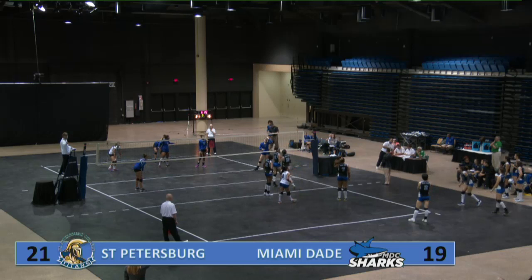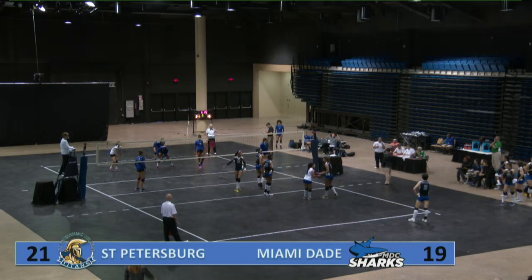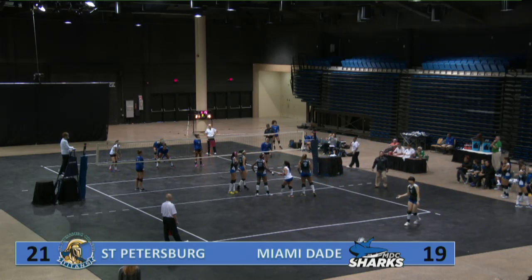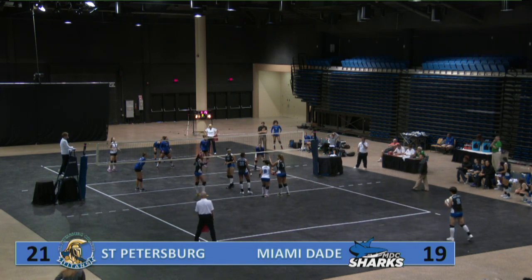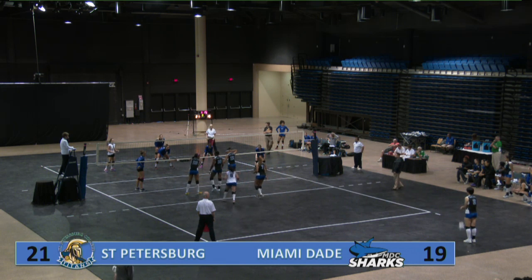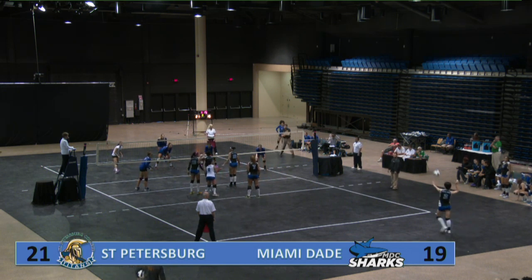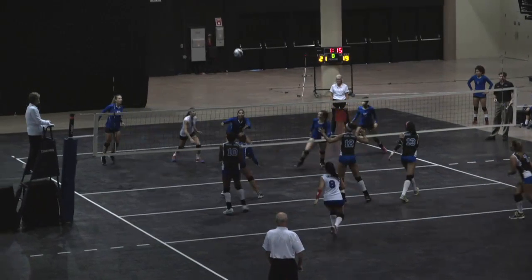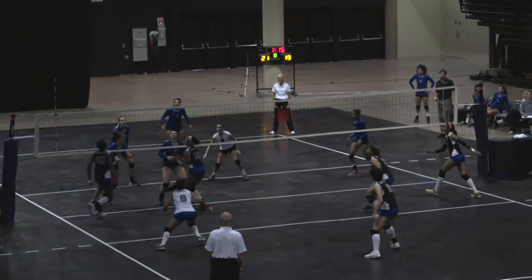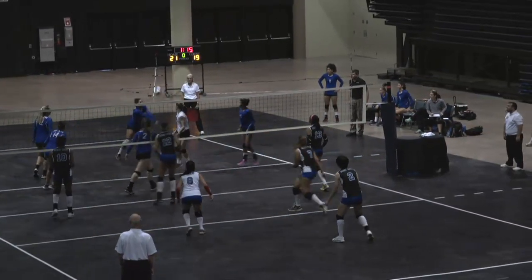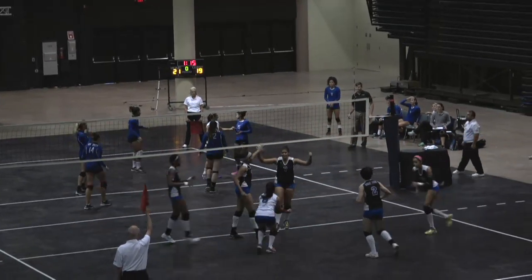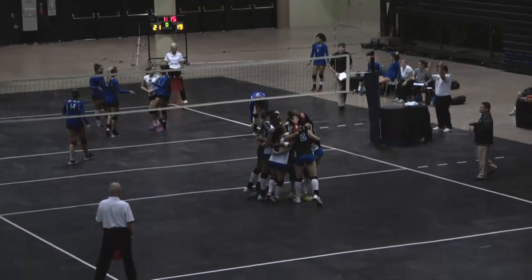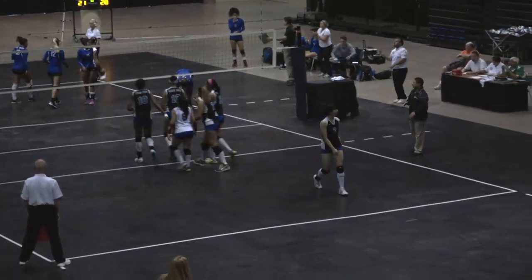Vieira with a diving attempt, just can't seem to get a hand on that ball and get it over. That's the second time that we've seen Vieira dive for that ball. She's really laying it all on the line for this tournament. Sun Ting with the service, 19 serving 21. Vieira gets it over to Carolina, sends it over. And that ball is just out of bounds for a Miami-Dade point, 21-20.